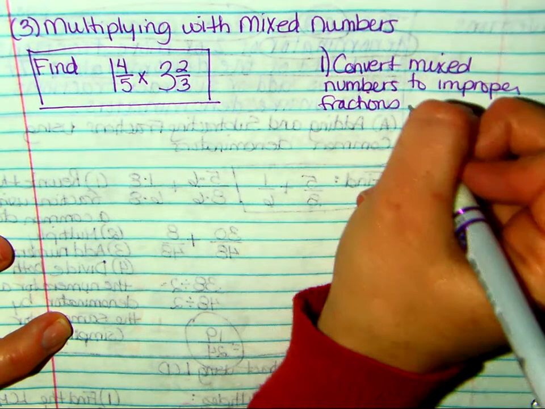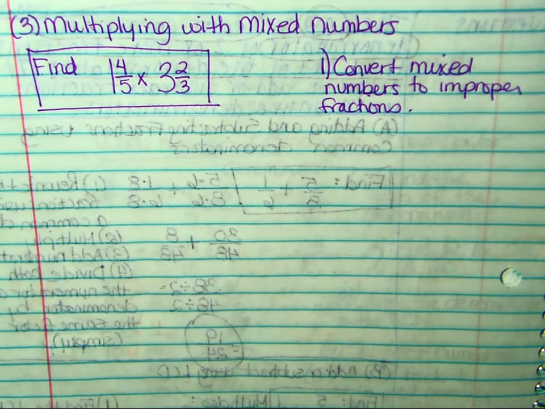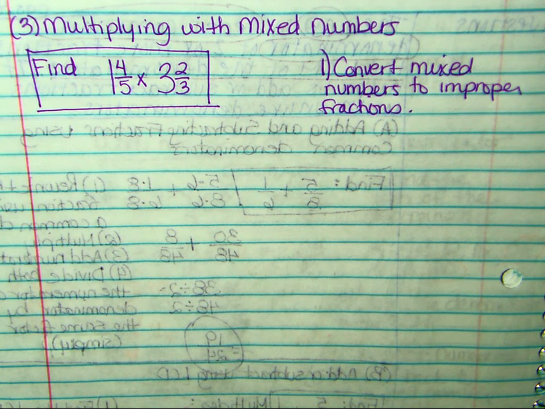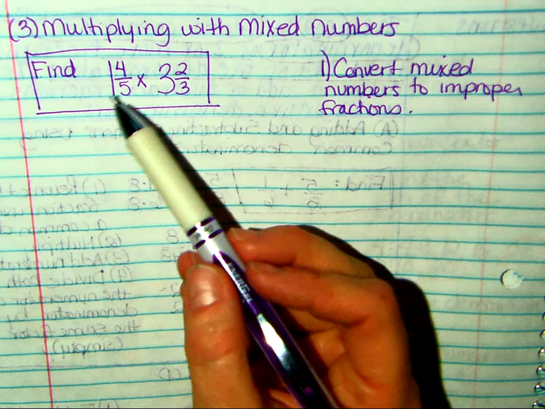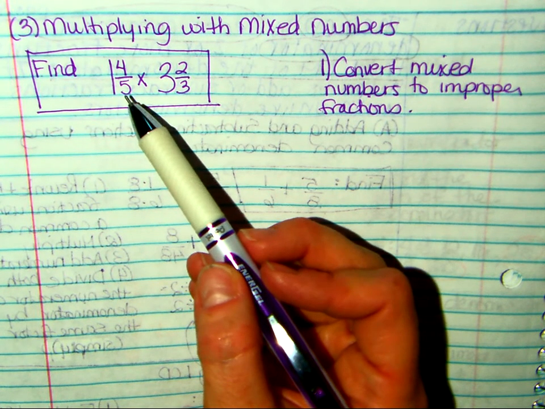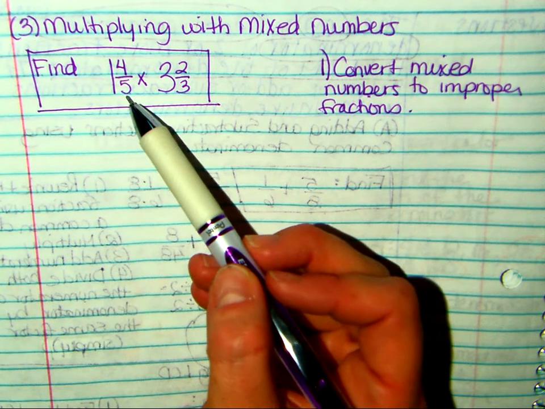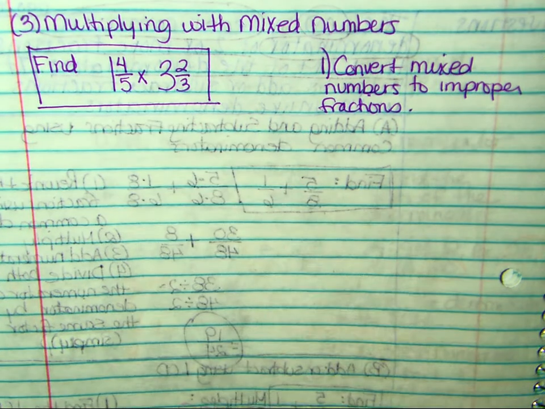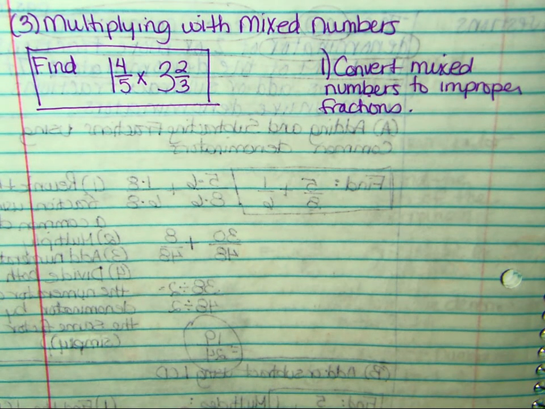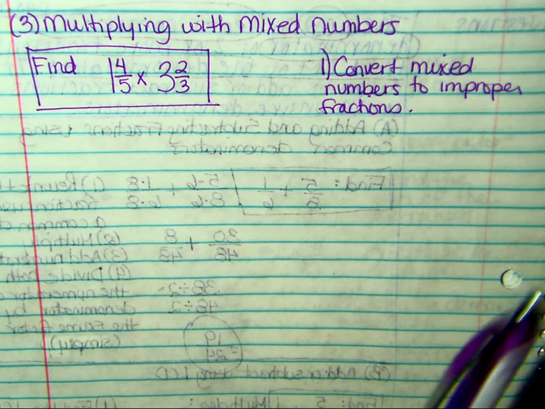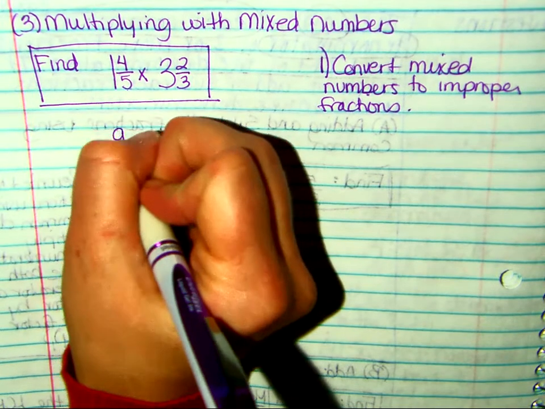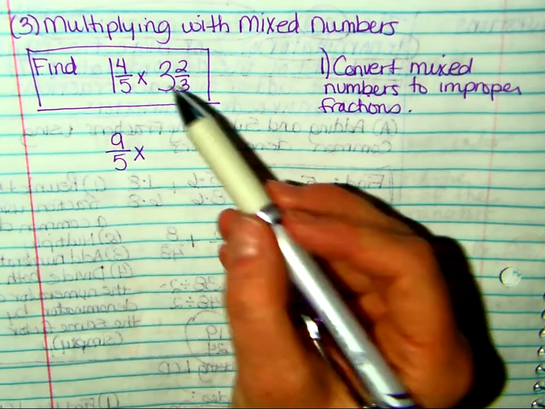Does anybody think they can tell us what is the process that we do to convert? Maddie? First we do 5 times 1, which is 5, and then we add 4. Good. So what I hear you saying is that we take the whole number, we multiply it by the denominator, and then add the numerator. And then what is our new denominator? 9 fifths. Yeah, so our numerator would be the 9 that we got, but then we would keep our denominator the same. Good. So this one would be 9/5 times, let's do this as a class.